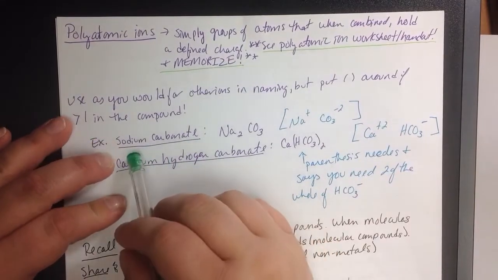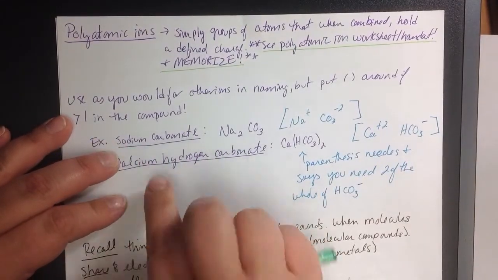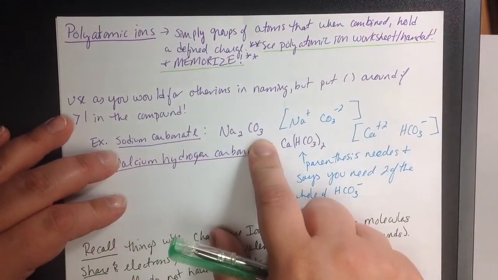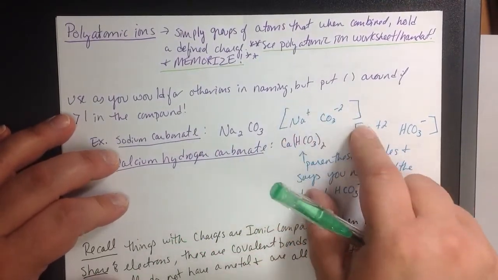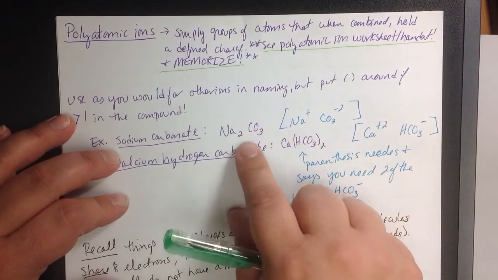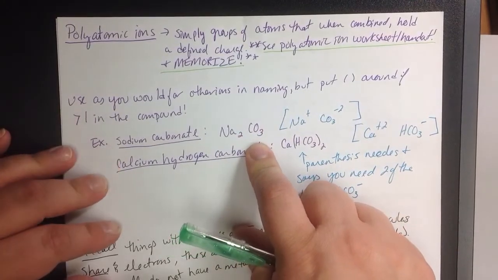One of the things that you will note, see how you have sodium carbonate here? It's the same thing to make the ionic compound. You still flip-flop, okay? So it becomes Na2CO3.